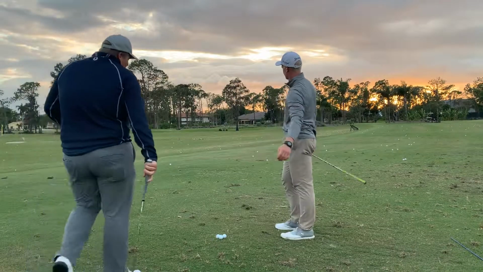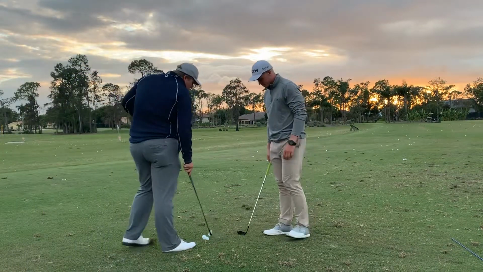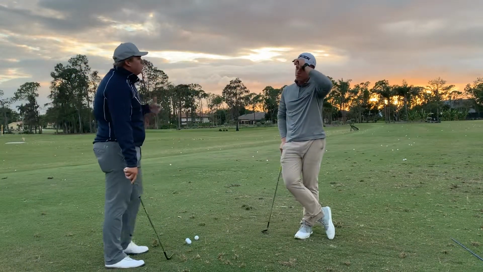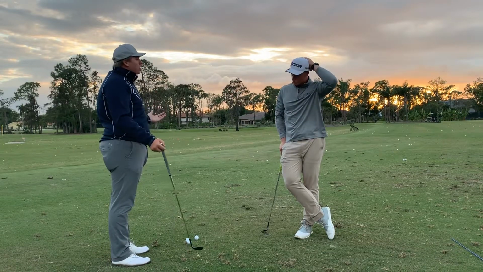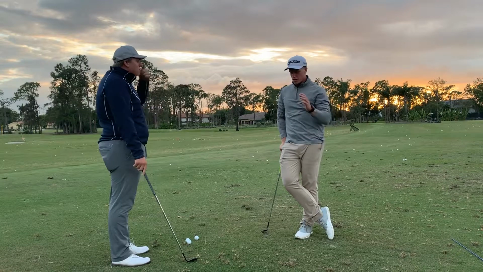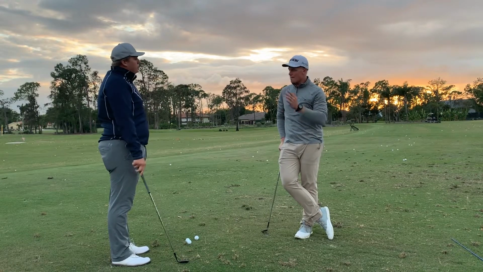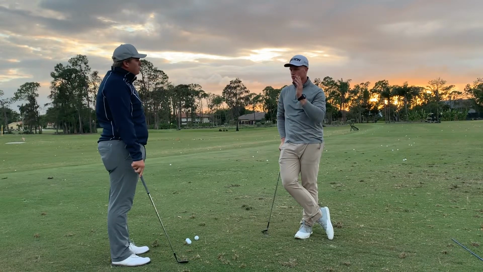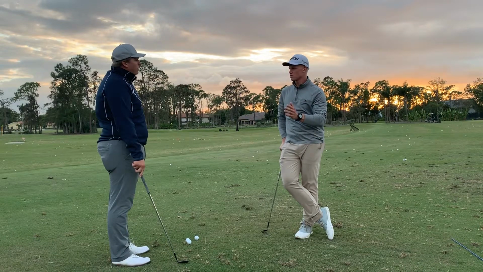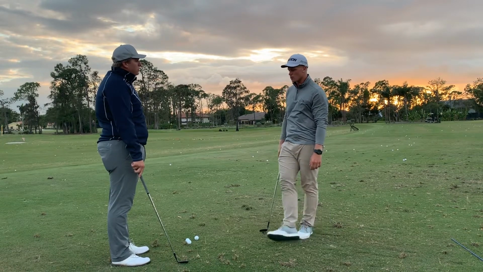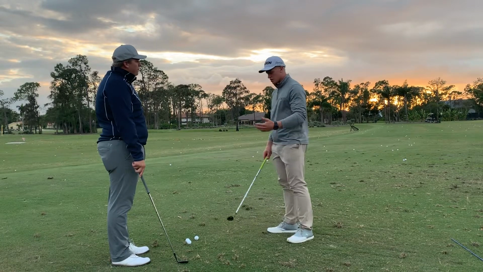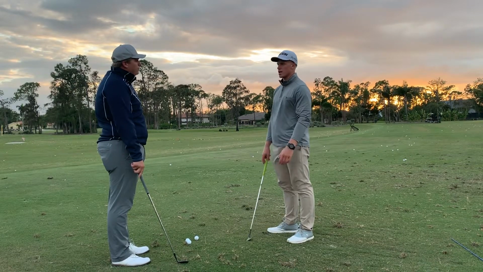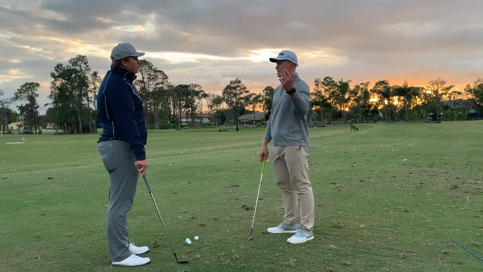Alright, Thor. So today we're going to talk a little bit about laws and principles. What do laws mean to you in relation to golf? Well, I know that a law is a matter of fact, like there's no disputing. Right. In the golf swing, I guess that would mean something that I do in my swing that is going to guarantee this is going to happen.